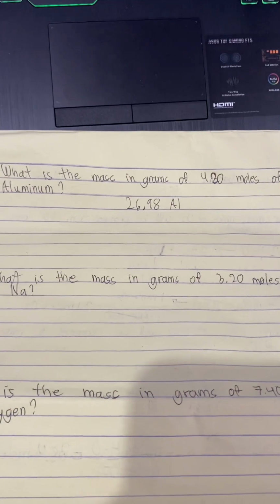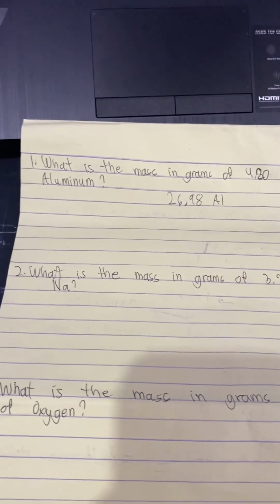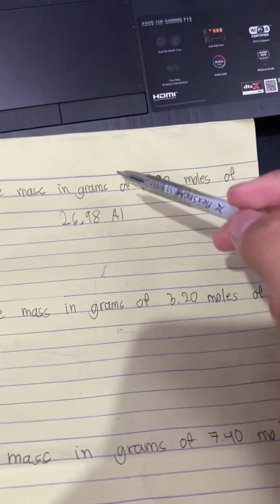So next procedure, we're going to copy the 4.30 moles of aluminum here.